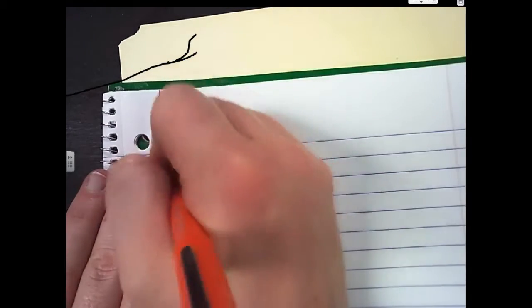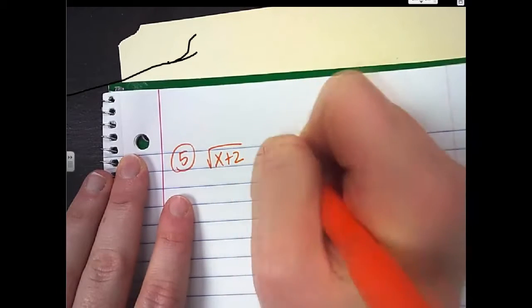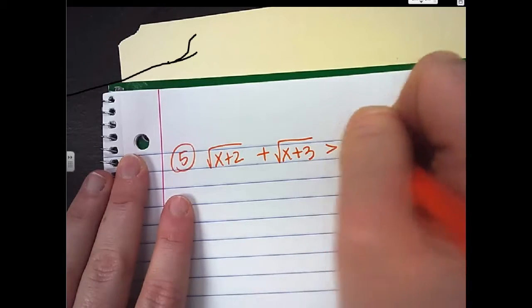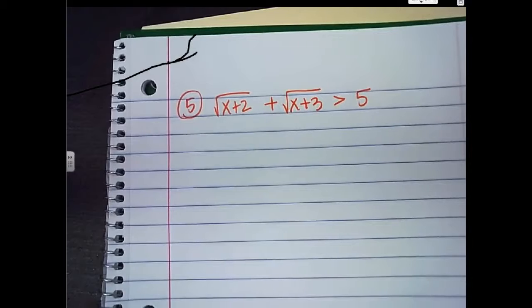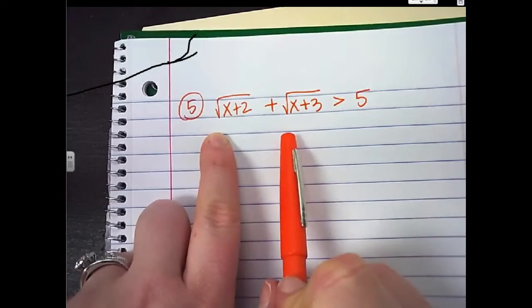All right, last one. Number 5. Okay, so yesterday, if you had 2 square roots in the problem, what do you need to do?